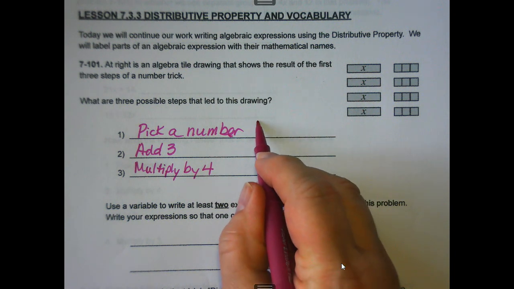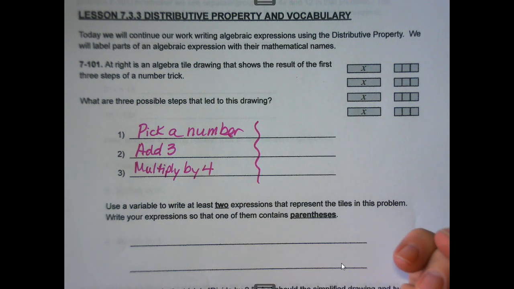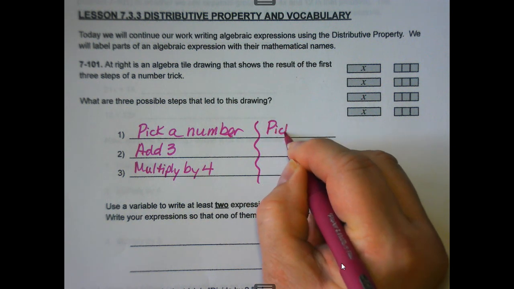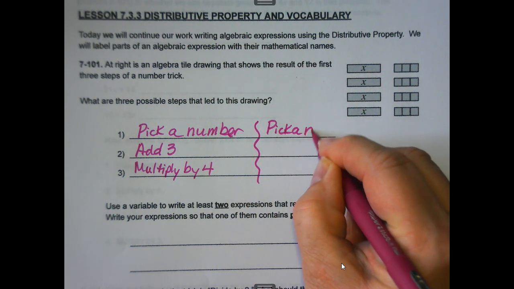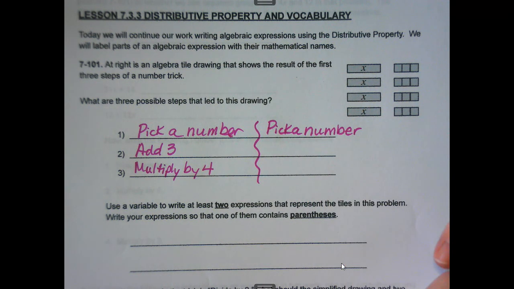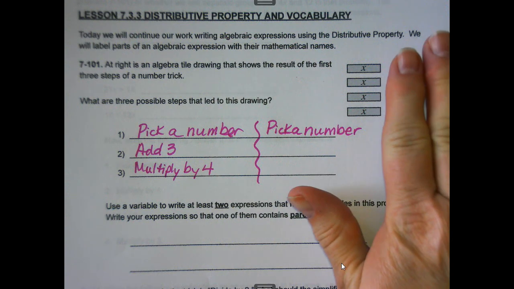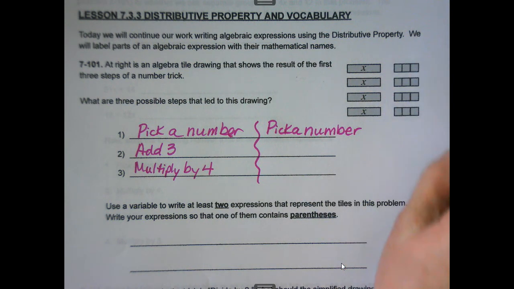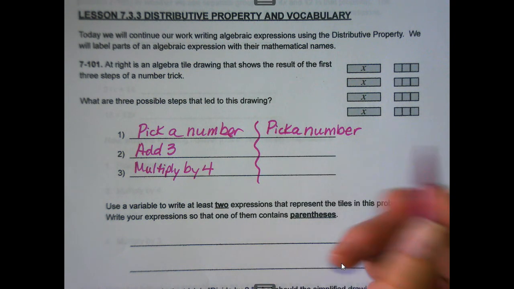Some of you might see it a different way. We're still going to start with pick a number, but some of you might have thought that instead of adding first, maybe we multiplied by 4 to start with, or as our second step.